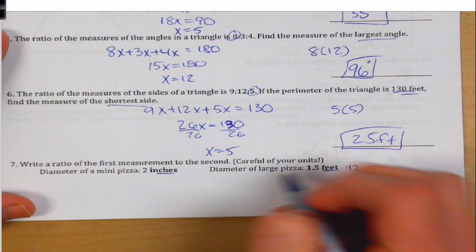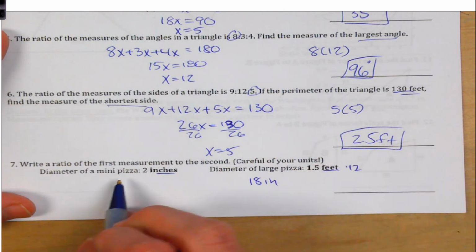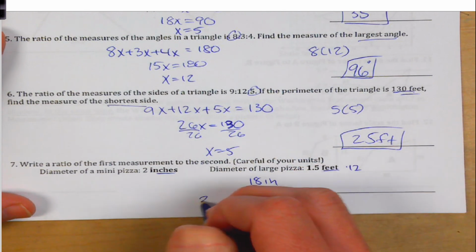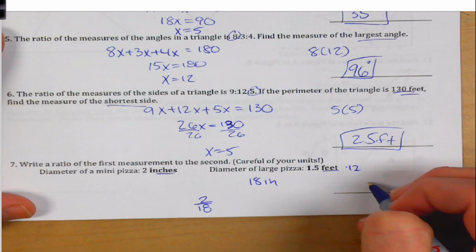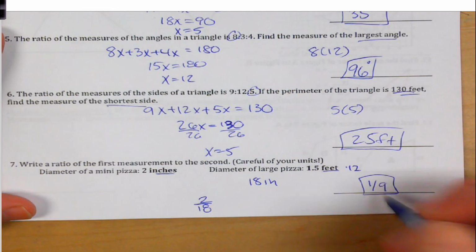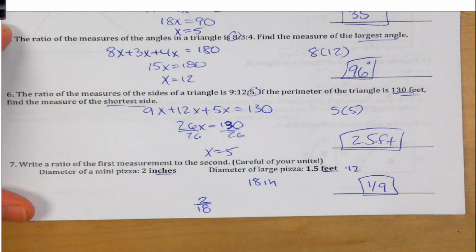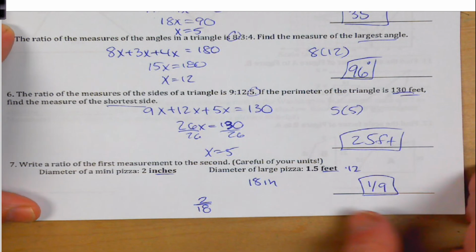So 1.5 times 12 is 18 inches. So now I can compare them. So 2 to 18, and that reduces to 1 over 9. Always want to reduce our ratios. Okay.